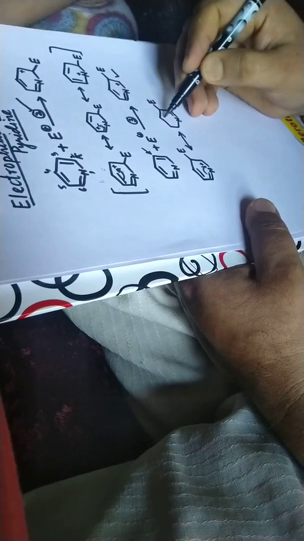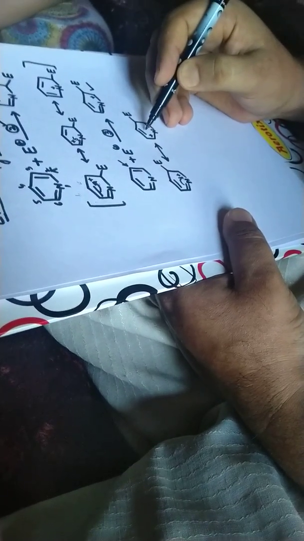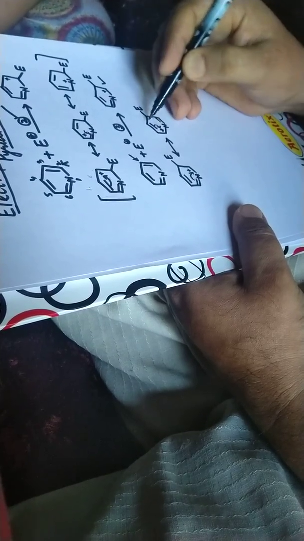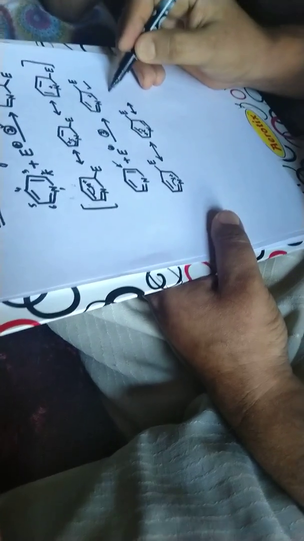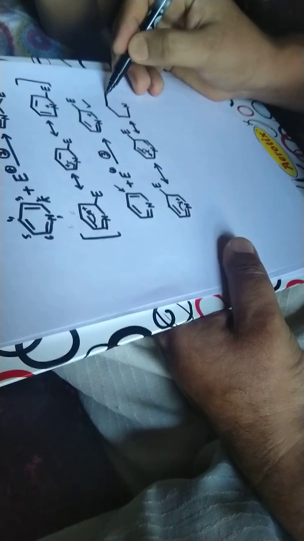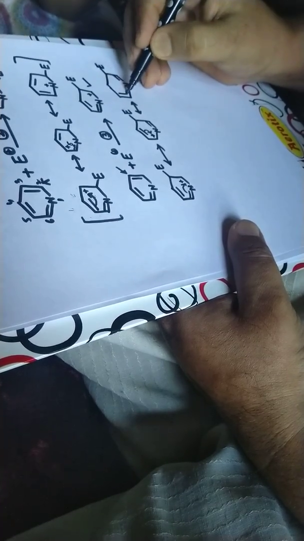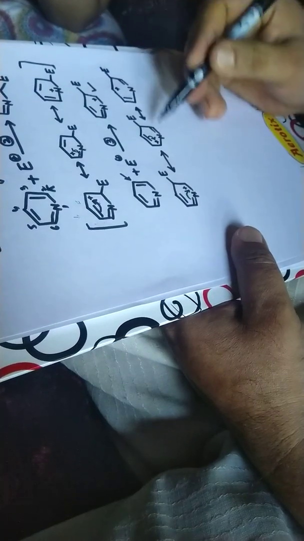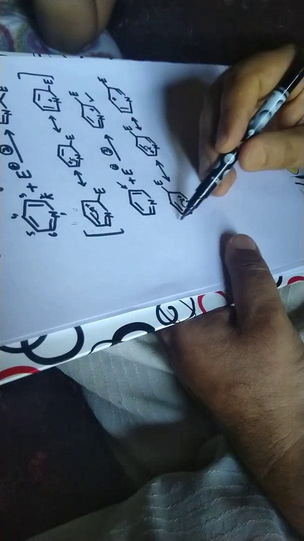E will be at its own place, and you will have the positive charge here. Now this positive charge can move to this place due to delocalization, and you have another resonating structure. The electrophile is at its own place, a new bond develops, and you have the positive charge here. So again you have 3 resonating structures for this intermediate at position 3.